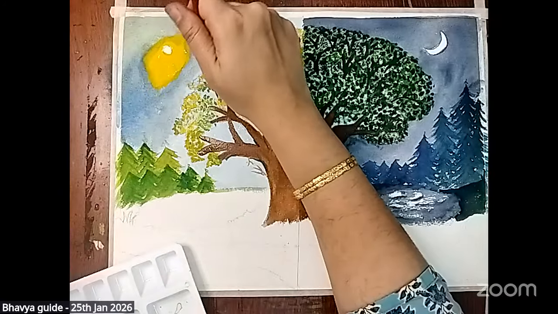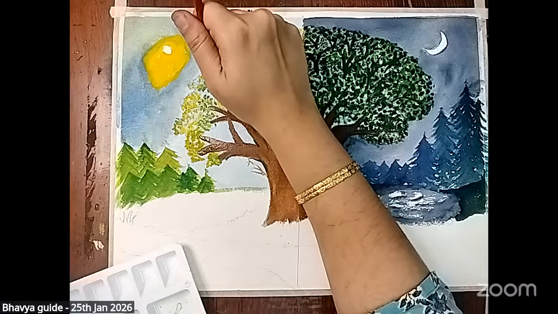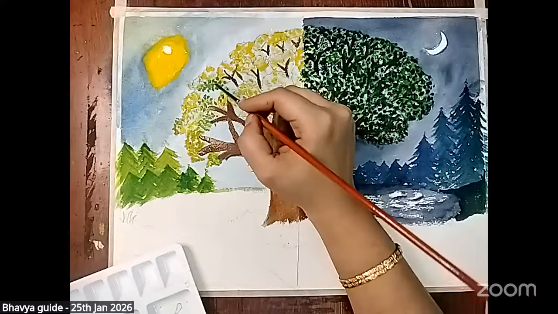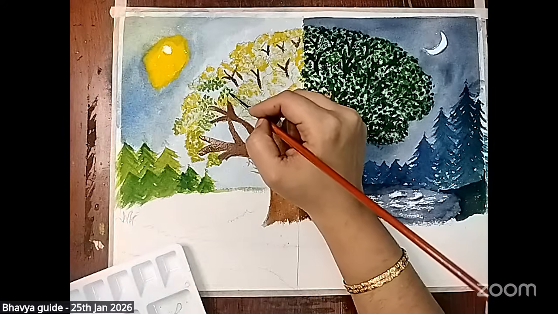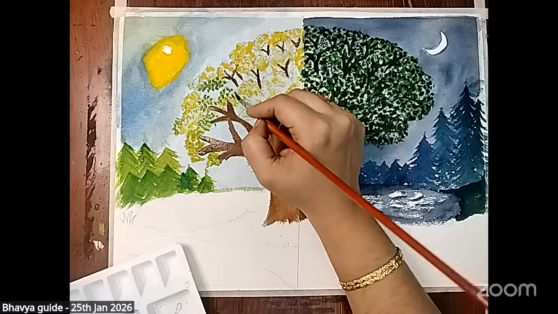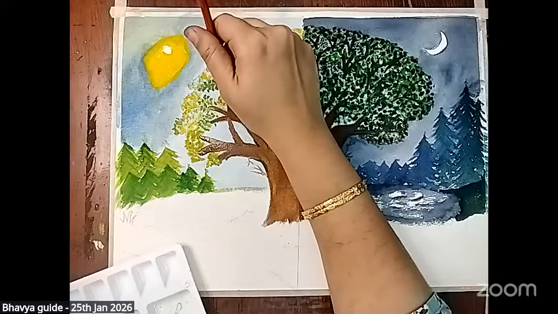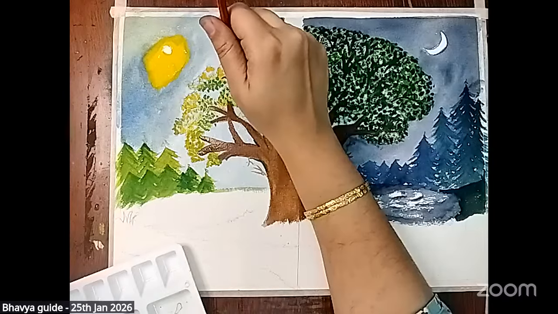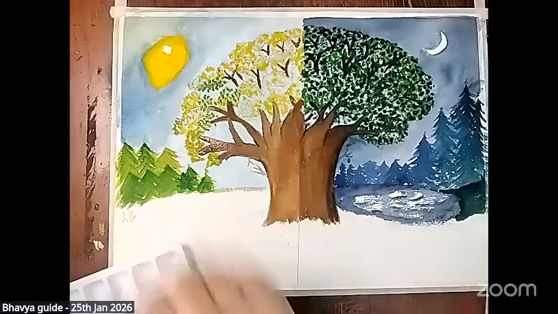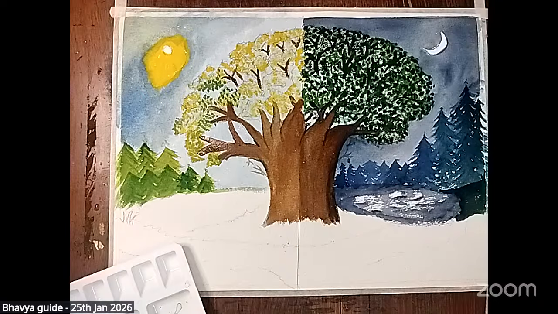Here yellow color should look more because of the sunlight which is touching the tree. Okay, when sunlight touches the tree, even though leaves are green, it will give yellow radiance. Okay, so you need to make sure the green should look more. So I am using emerald green to make that point. I am using emerald green here.